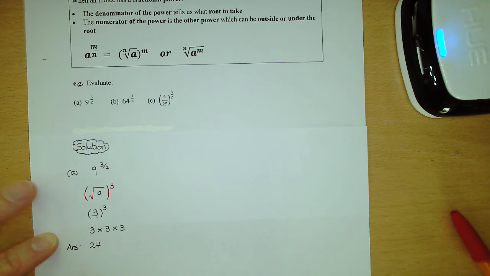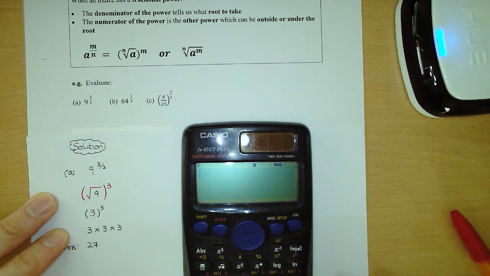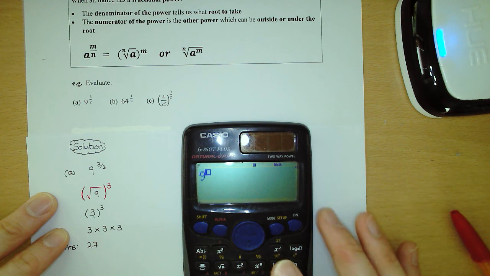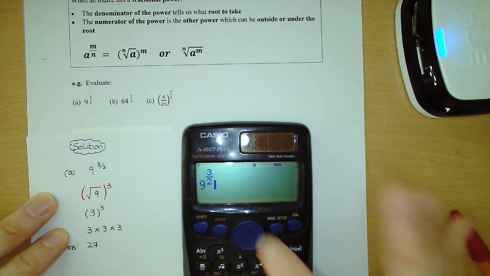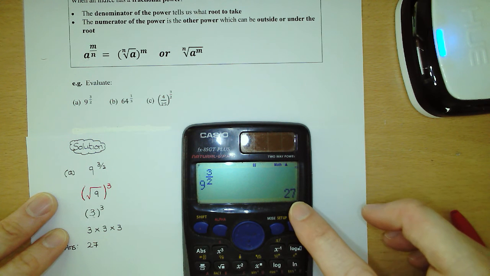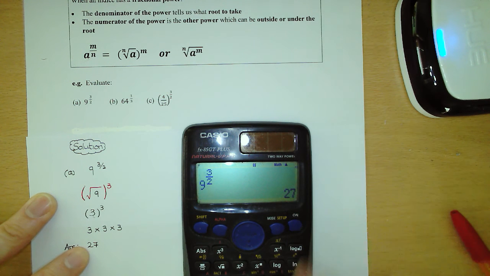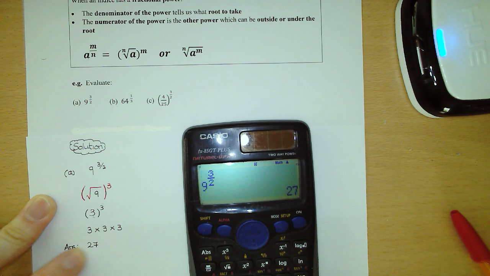Now, you can check it on your calculator to see if you've done it correctly. So on our calculator, we can type in 9, hit our little x-box button, and type in 3 over 2. Then hit equals, and it gives us 27. So it shows that we've done it correctly. These types of questions would be in a non-calculator paper, but you can use the calculator to check that you've done it correctly.